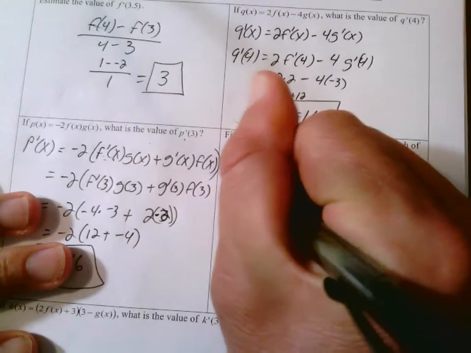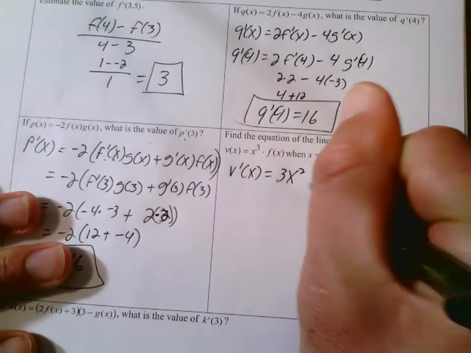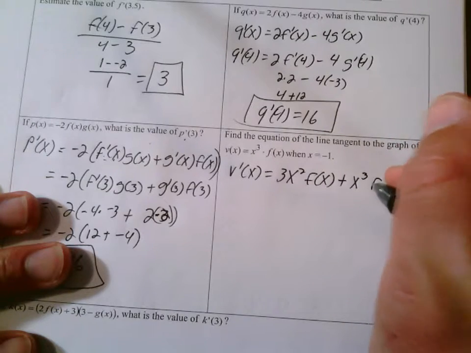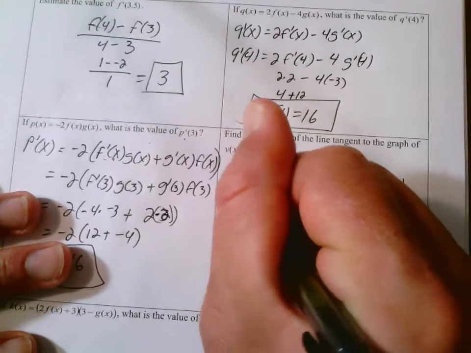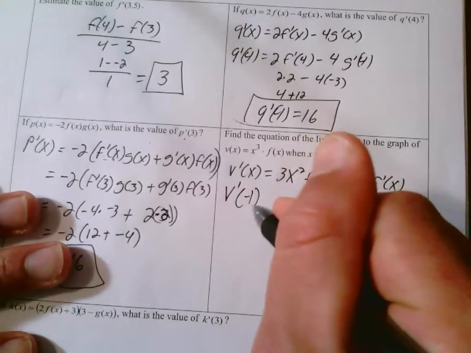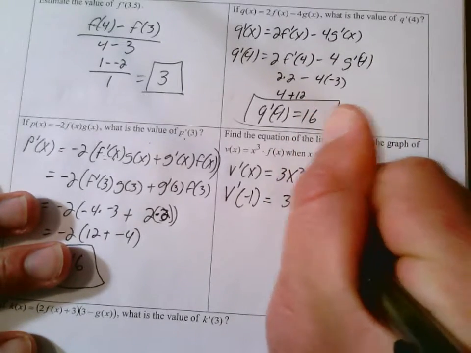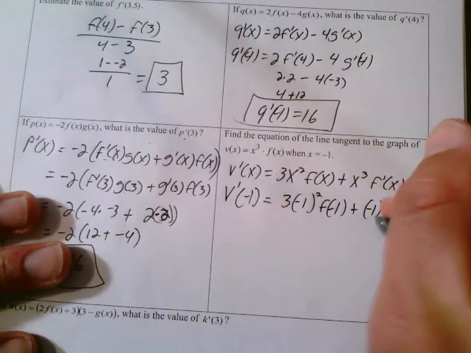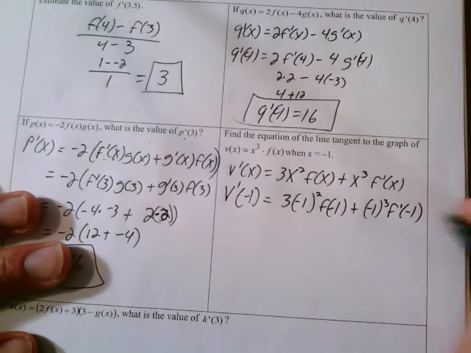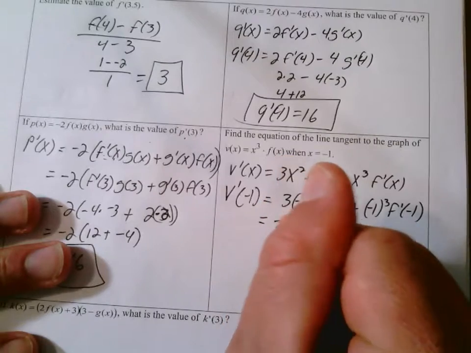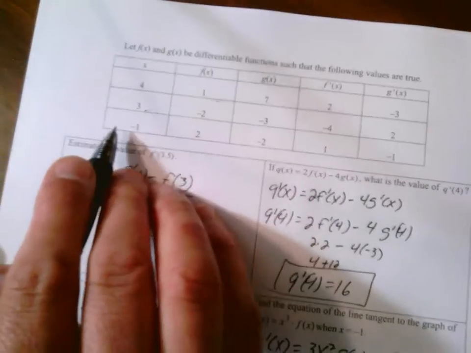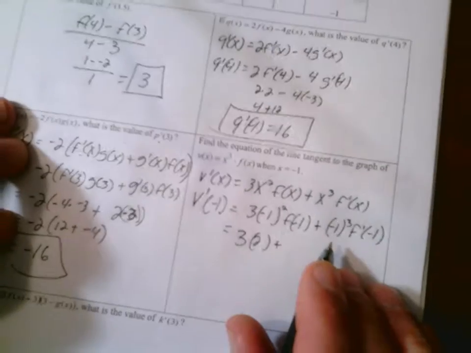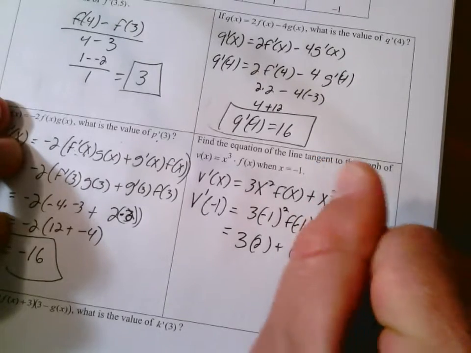Alright, so tangent line, first we got to find this derivative. That's going to equal 3x squared f of x plus x cubed f prime of x. And we're looking for it when x equals negative 1. And negative 1 squared is 1. F of negative 1 is 2. Negative 1 cubed is still negative 1.